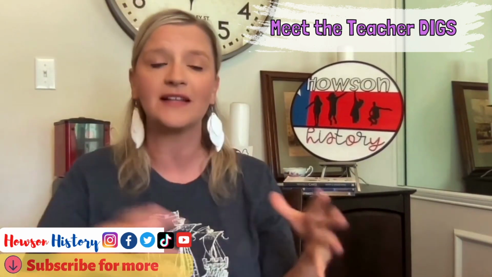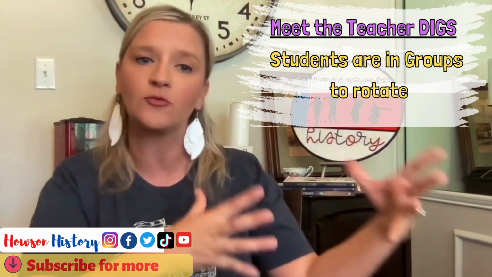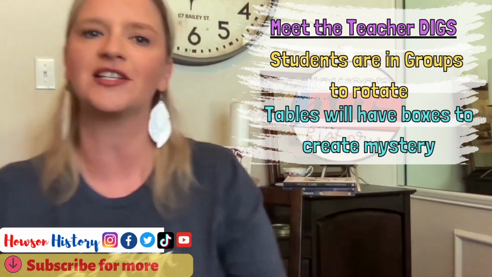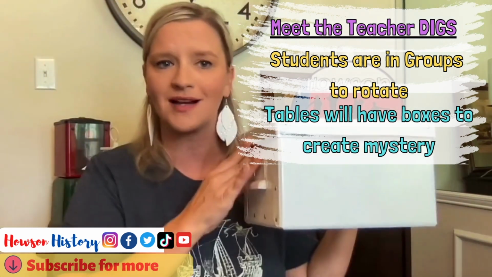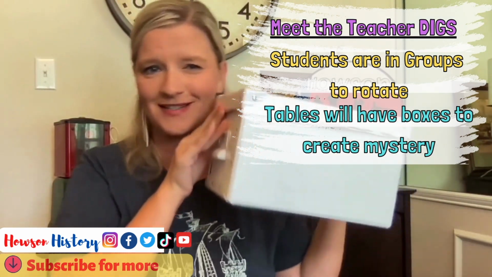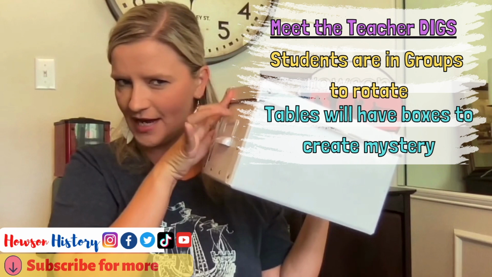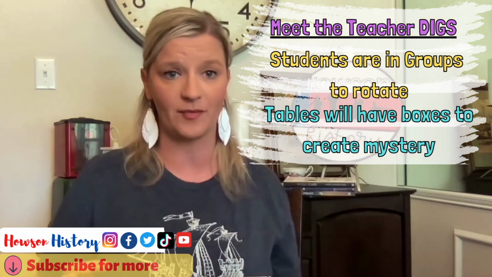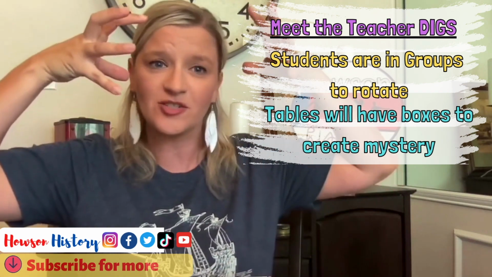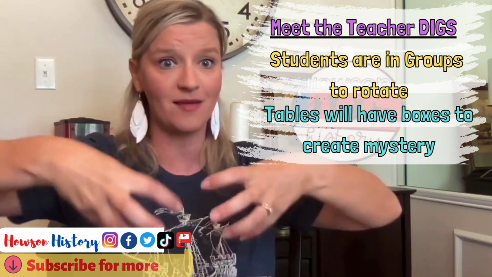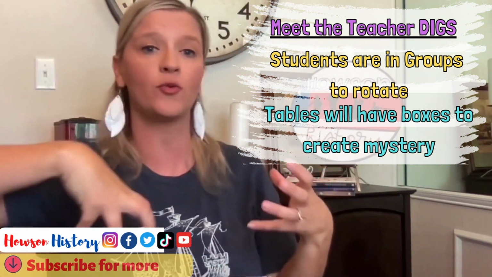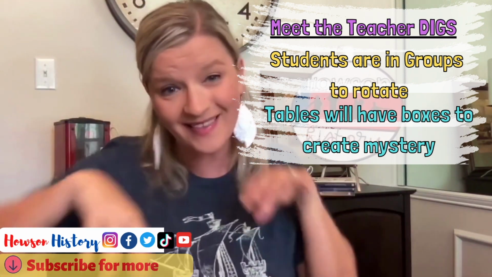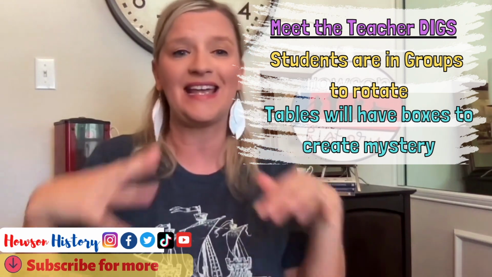And so what happens is my students are in groups and we'll do some rotation stations and they'll go around and each table will have a box. I love using boxes because it creates that little bit of mystery inside there. And so the rule is always that they can take the lid off the box, but they can't actually take the item out of the box, because when we're rotating around, you want it to be a surprise for the next group. So they can look in it, they can actually touch in it, but they can't take it out.